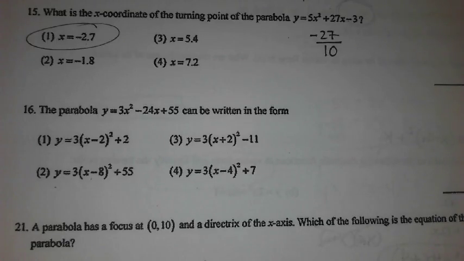You could square this out, multiply by 3, add 2, simplify, simplify, simplify, and see which one matches. That will work. It's just you're not going to have enough time in this class to do that. And when it's open response, that's not an option.